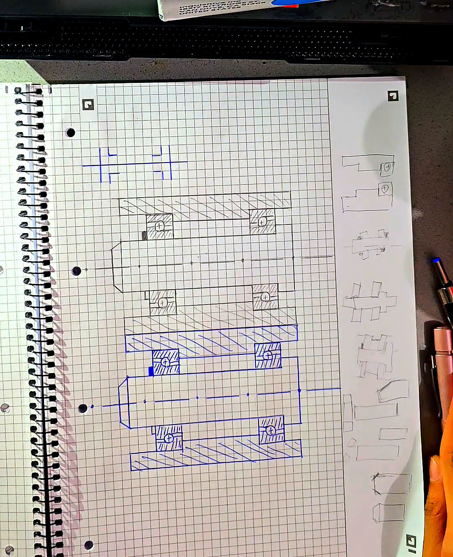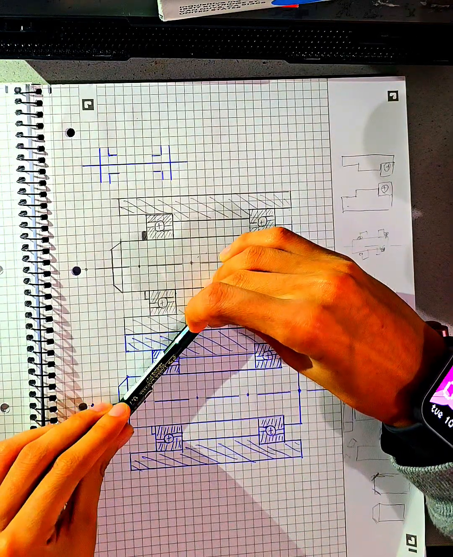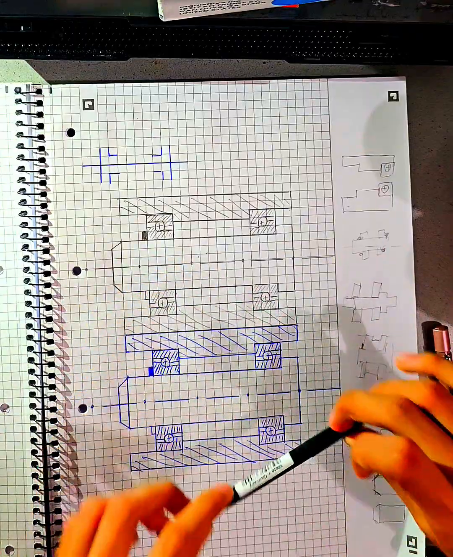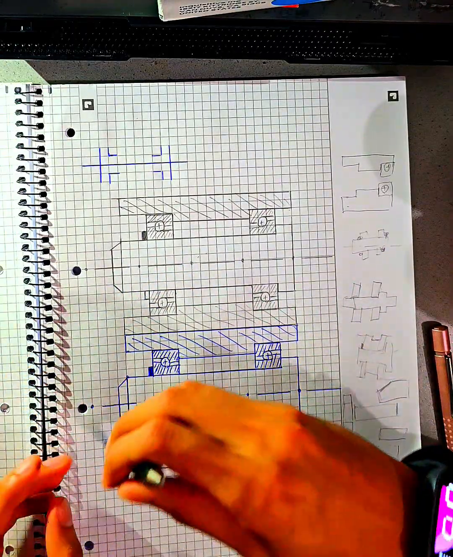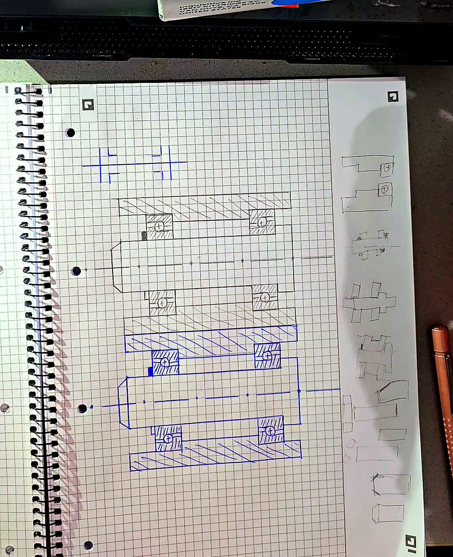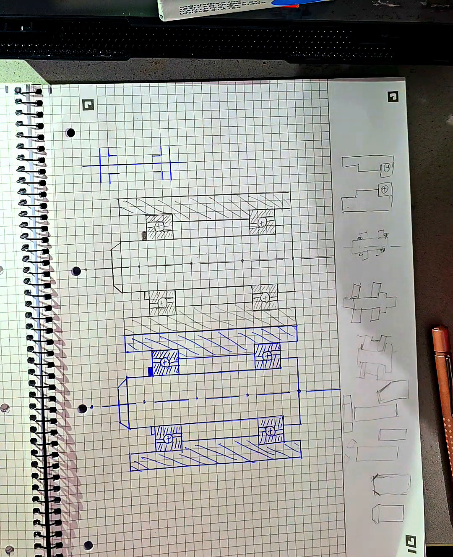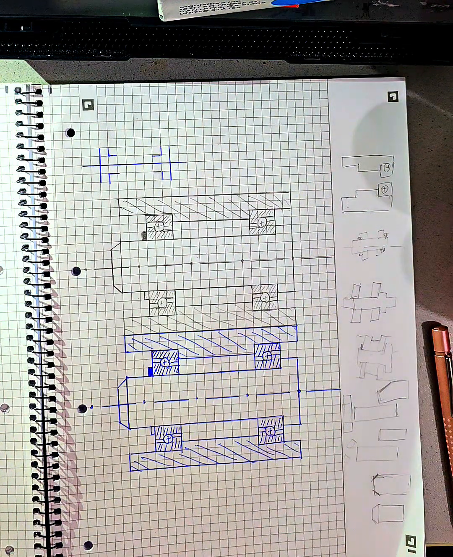And there we go. This is now the accurate bearing diagram. Again, just to verify, forces go in this line of action, so they go in this O arrangement. Right.